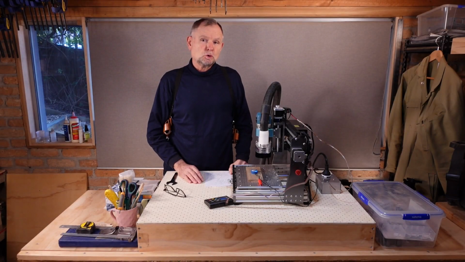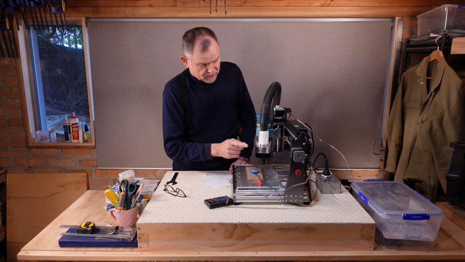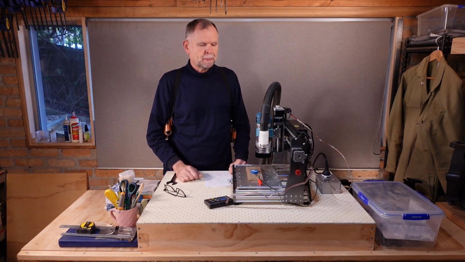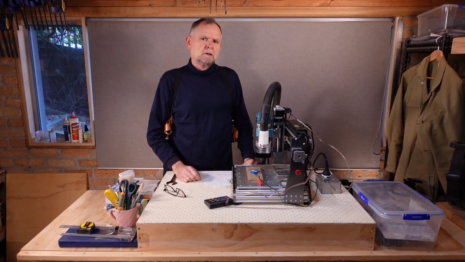Since my first look CNC video, I've made a couple of changes. The most obvious is that we've now got a dust shoe. My shop vac hose didn't fit, so I had to make an adapter. I used PVC pipe and I renegotiated the diameter at each end by means of a heat gun.